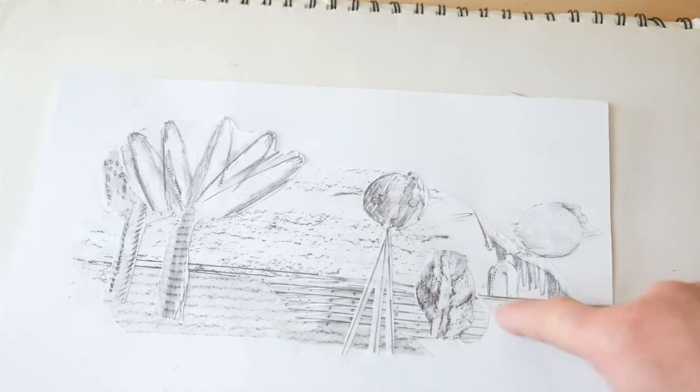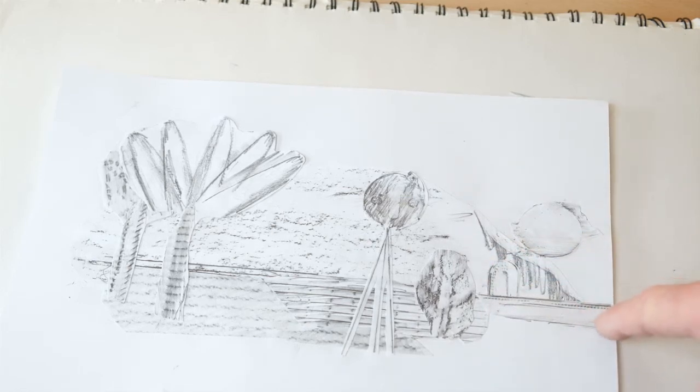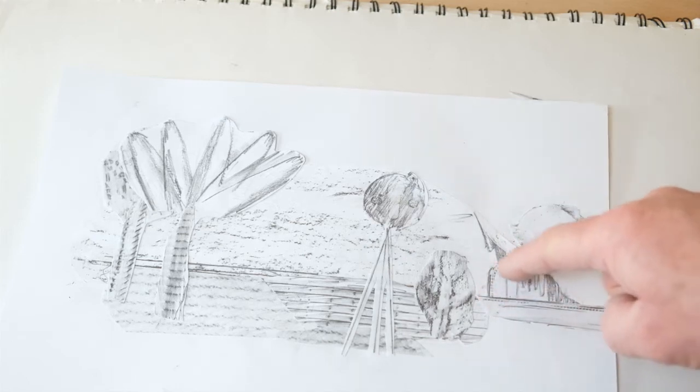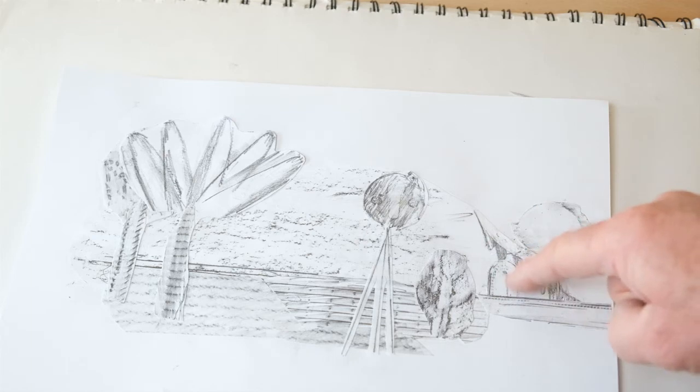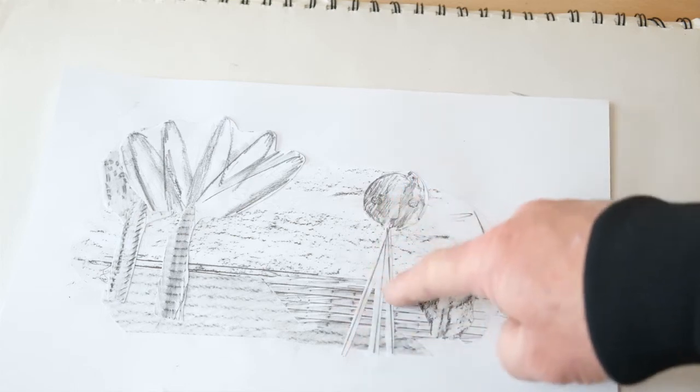And then the smaller bits here where I've added a bit more of the land, but then this oval thing here, that was the end of just a butter knife, the end of the handle. But that could be either a cave entrance or the start of a building or a temple or something like that. And then I put this strange creature in here.